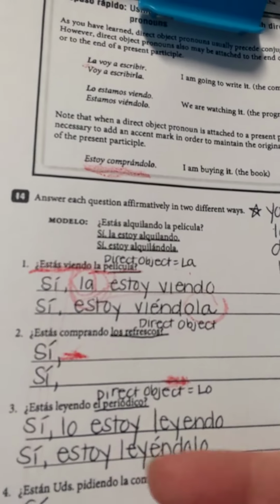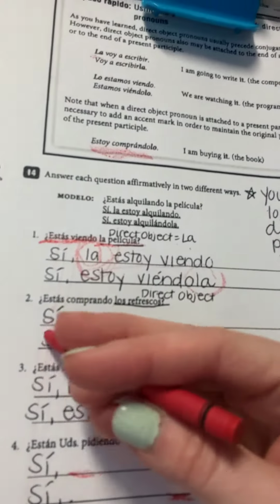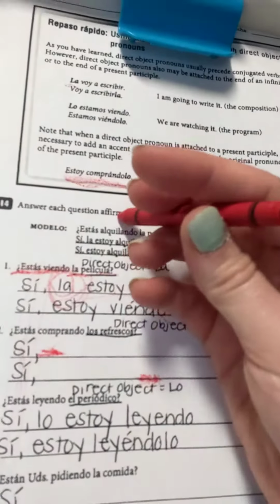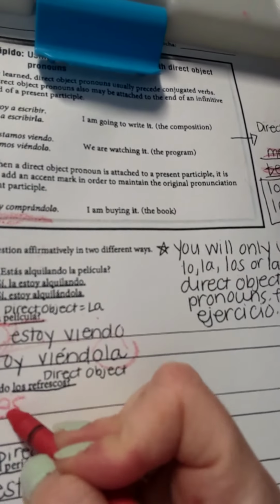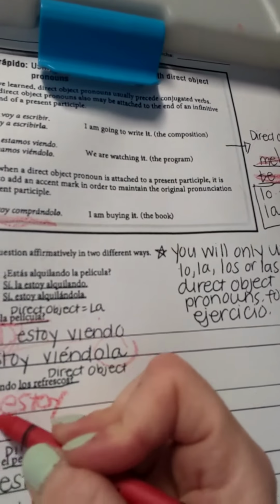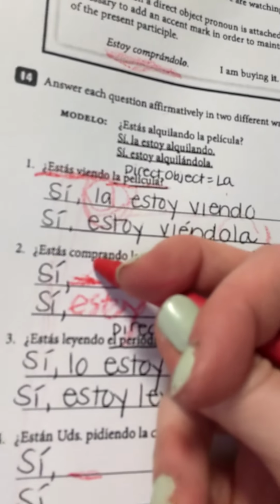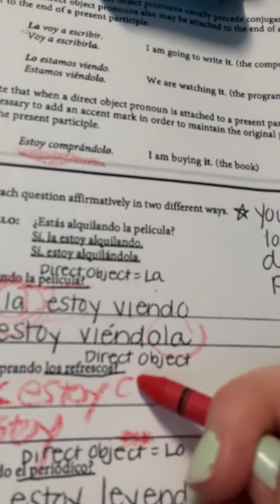So let's work through your first one. ¿Estás comprando los refrescos? So sí, I don't have an option. I have to answer affirmatively because it tells me to in the directions. I'm going to use my estoy because I'm answering that. And I know that I'm going to use estoy for both of them. So I'm going to go ahead and put that there. Am I going to change my present participle? Do I need to change my gerund? No, it doesn't inflect for number and gender. It just is the gerund because it's the gerund, okay? So I'm going to rewrite exactly what's in the question.